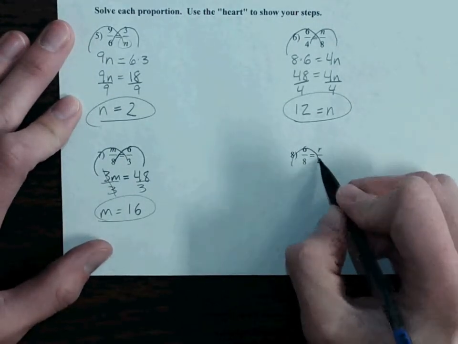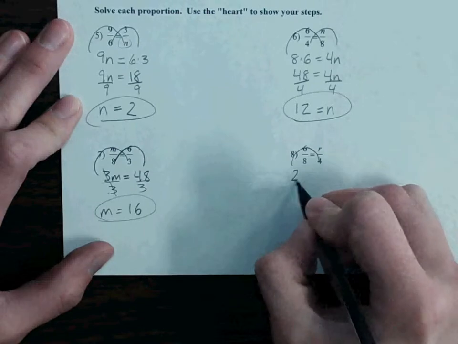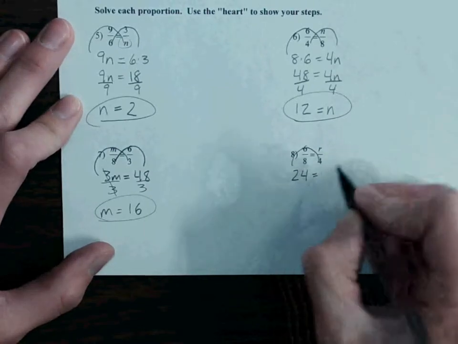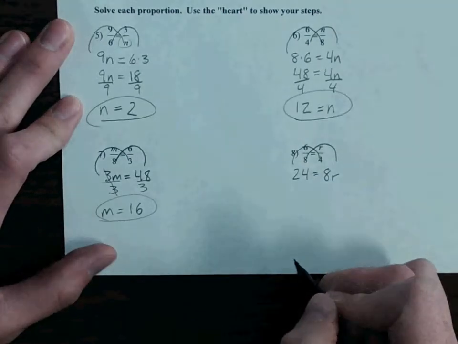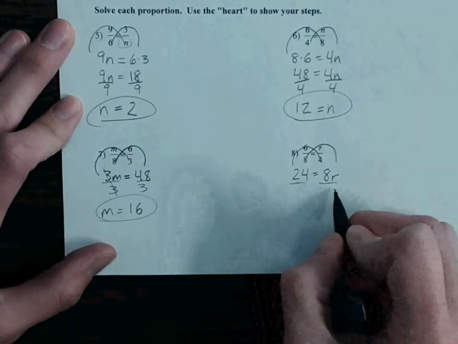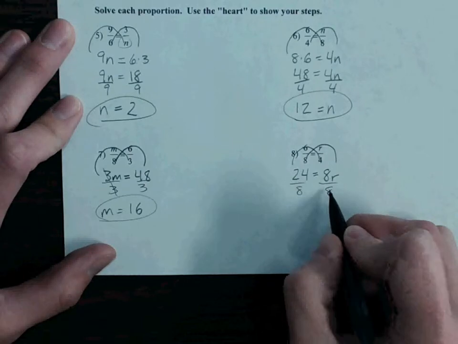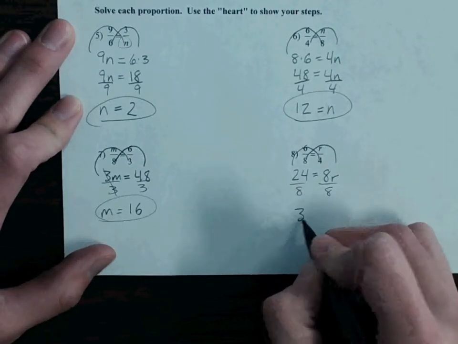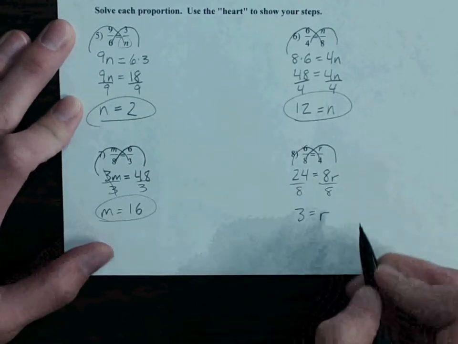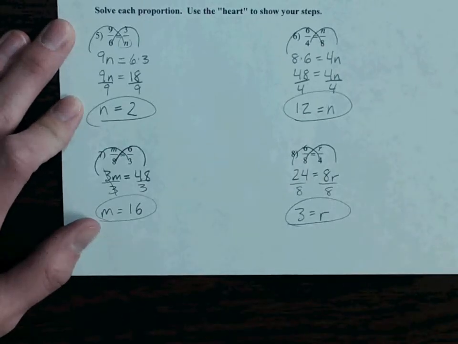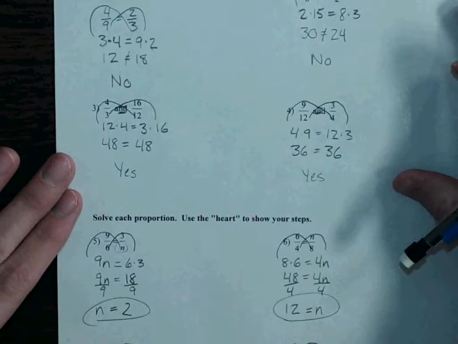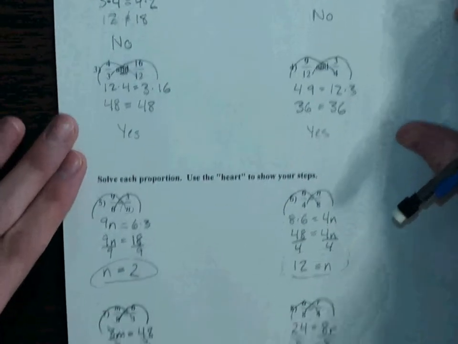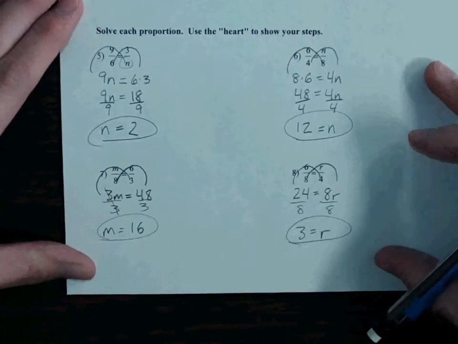So 6 times 4, we would try to do this in our head, that's 24. Then it's a one-step equation. Divide both sides by the number with our variable, which is 8. And r equals 3, or 3 equals r. And that's it. The other side has the same thing. Yes or no's at the top. Is it a proportion? And the bottom, solve for the missing number.